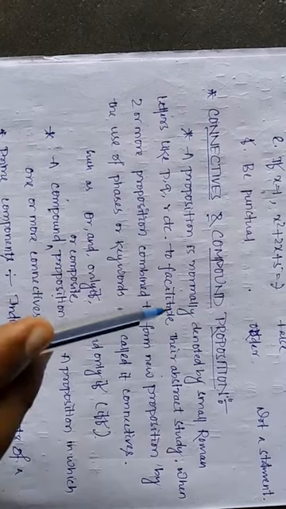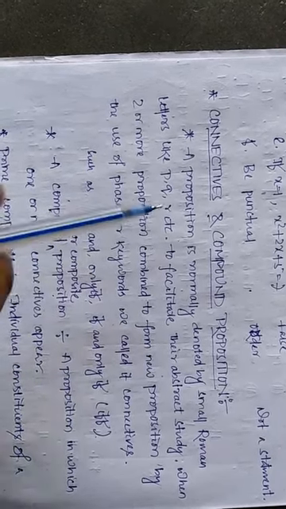But when two or more statements are joined by words like or, and, if and only if, such words or phrases, that type of sentences are called compound propositions. So if there is more than one component statement, that type of statement is called a compound proposition.